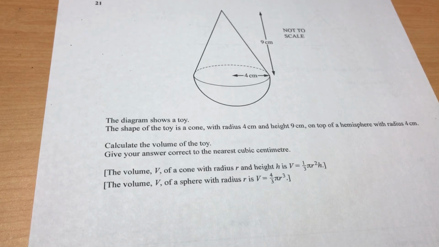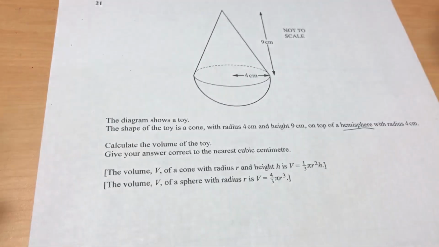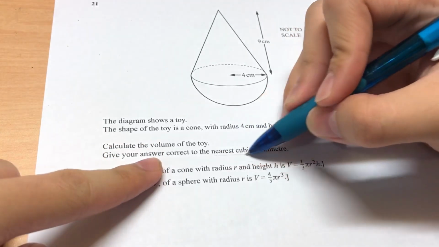That's it. Question 21. The diagram shows a toy. The shape of the toy is a cone with radius 4 cm and height 9 cm on top of a hemisphere. Look at here, this is the hemisphere with radius 4 cm. Calculate the volume of the toy. Give your answer correct to the nearest centimeter cube.